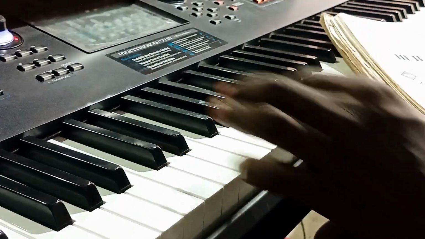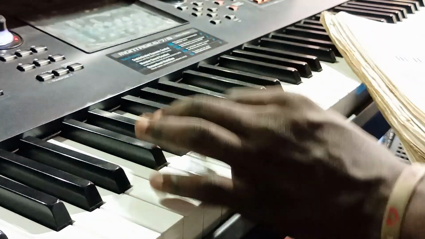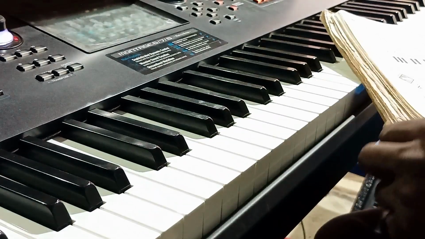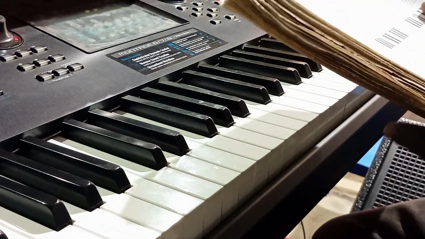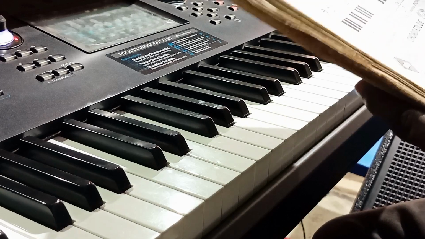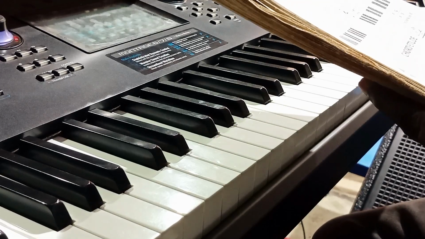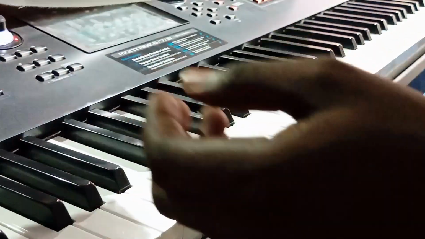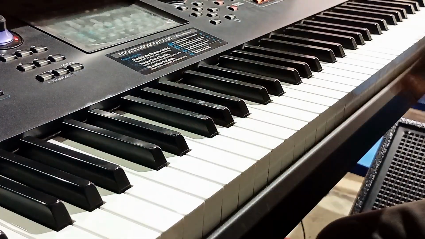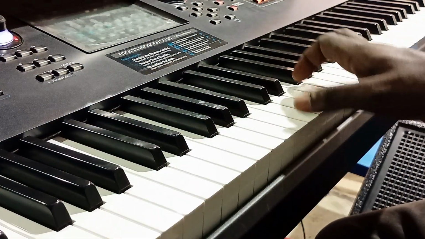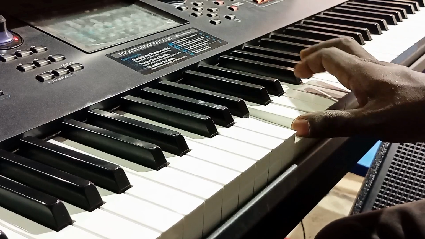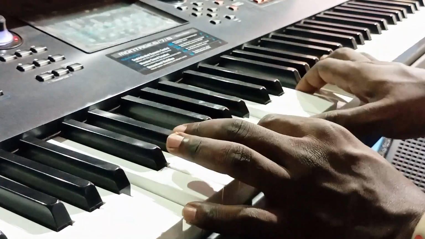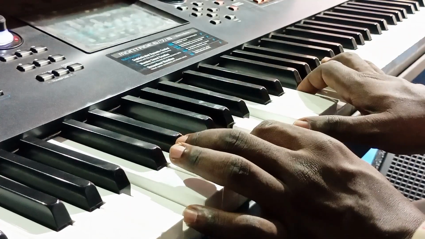It sounds jazzy, it sounds so nice, so beautiful. Okay, now let's go and play this song and we see how this chord will be applied. Okay, so right hand, the same thing, you'll play B, F, and G. Even left hand will be playing the same thing. Okay, so this is how the chord is voiced.